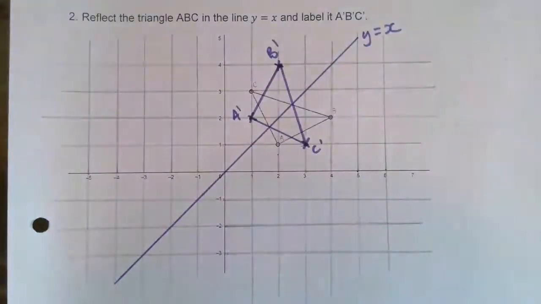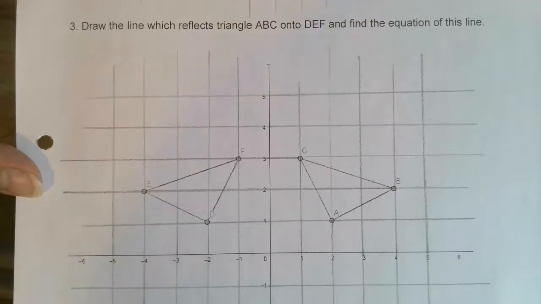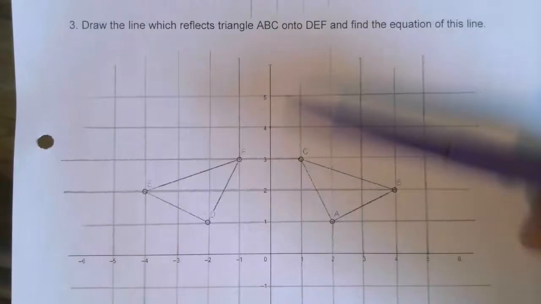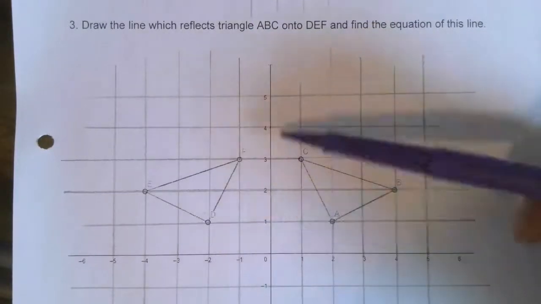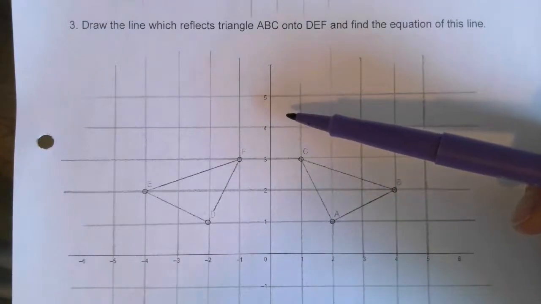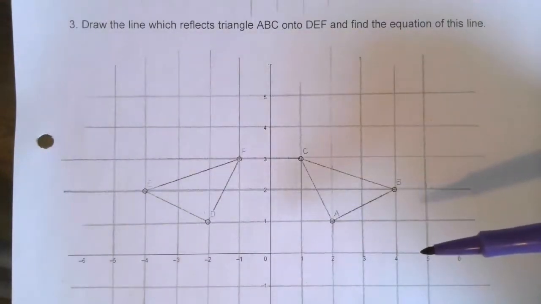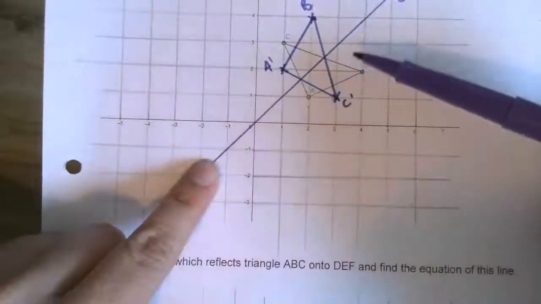Okay, then our third example here is one of the types where they've given you the shape and the reflection, and you have to get the equation of the line. If it is like a vertical line, it'll always be x equals something on whatever number it's going through. If it's a horizontal line, it'll always be y equals whatever number it's going through on the axes. If it's a nice diagonal like that, it's just y equals x.